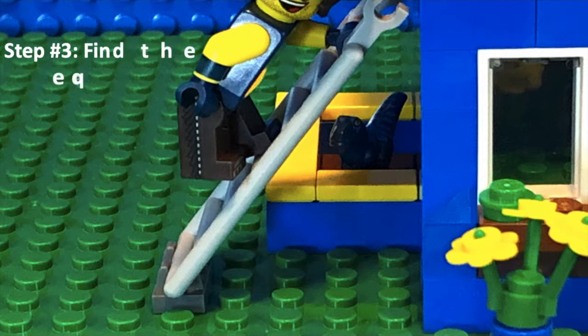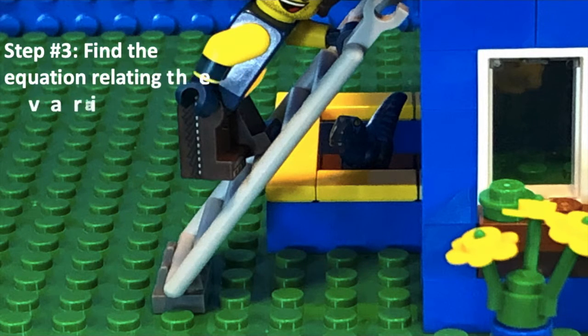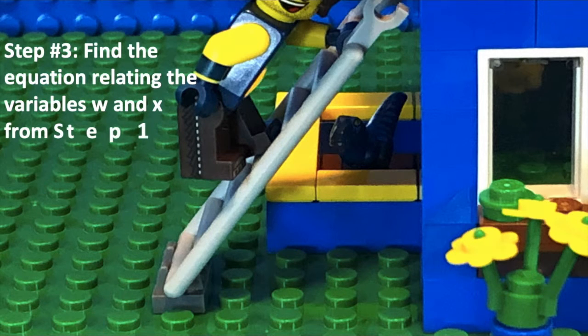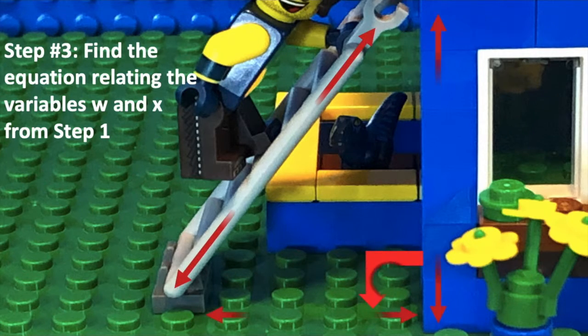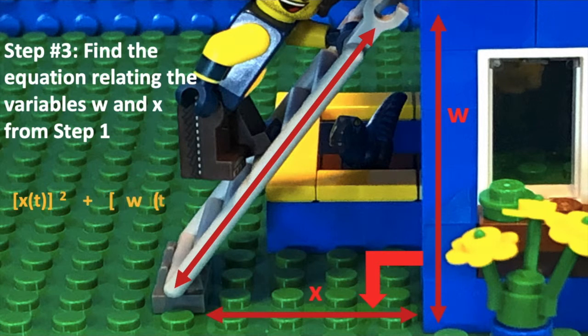Step 3. Find an equation relating the variables w and x that we got from step 1. Let's take a look at our ladder again. As I explained before, there is a right triangle here, so we can use the Pythagorean theorem to relate the two variables x and w. x squared plus w squared is going to be 27 squared, our hypotenuse.